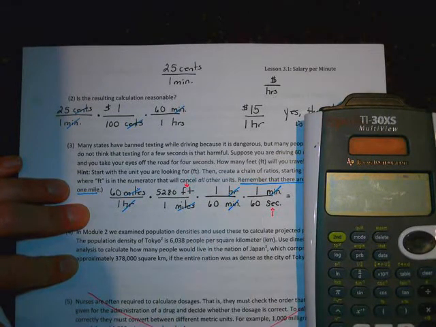So I've got 4 fractions I'm going to put in my calculator. So 60 fraction 1 times 5280 fraction 1, and then I use my right arrow key to pull it out of the fraction.